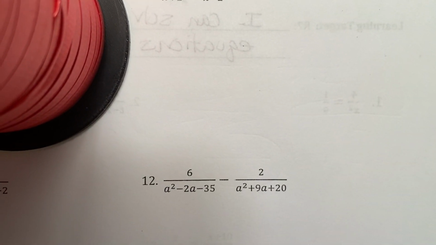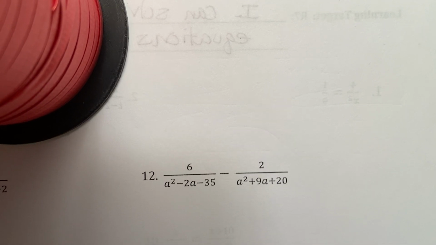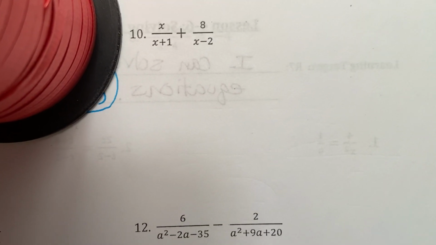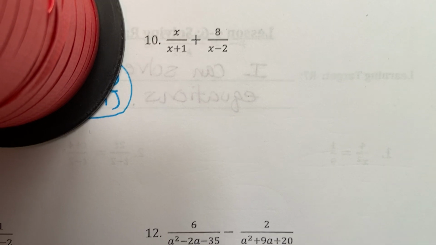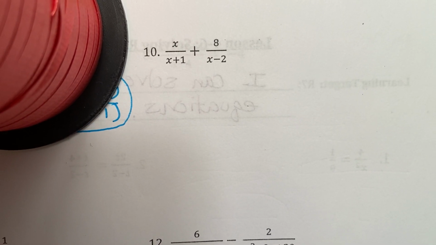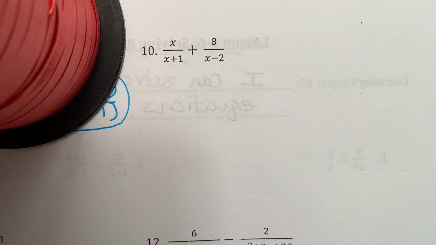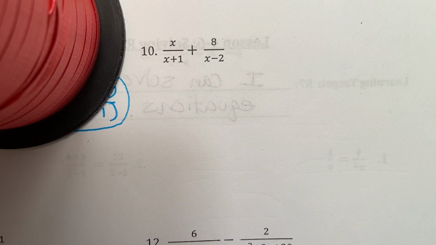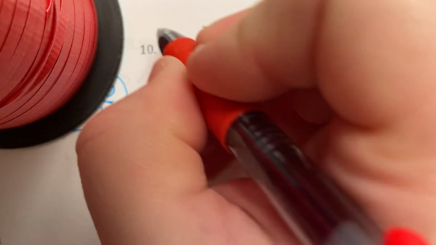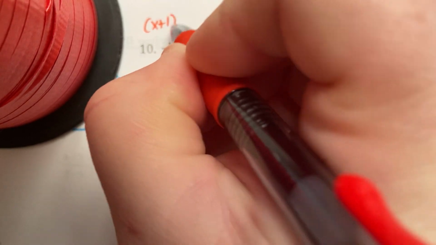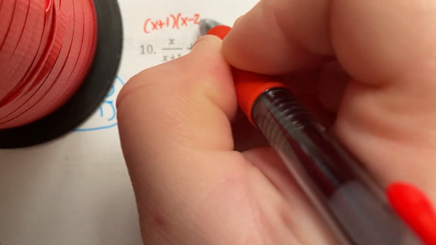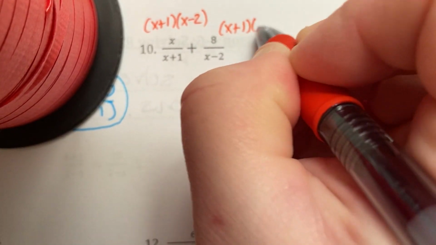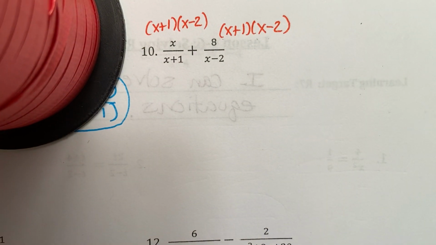So if you look at number 10, this time we don't have to actually factor anything, but we do need to go ahead and get our common denominator. There's nothing to factor. So since both of these are different, those are going to both become part of my common denominator. So my up tops, I'm going to multiply by x plus 1 and x minus 2. X plus 1, x minus 2. So again, that's going to end up being my denominator in the end.